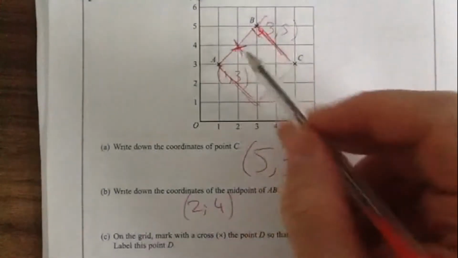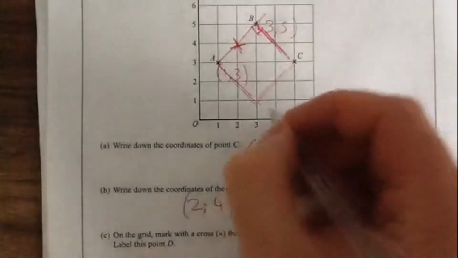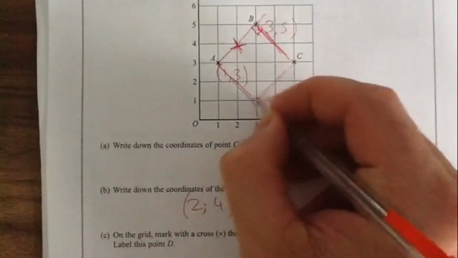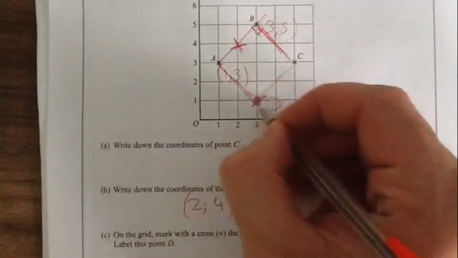Let's double check, all 4 sides are the same length. This is a right angle, that's a right angle, that's a right angle. So all of these, let's label this D. And let's actually even put a cross on it to make sure. Oh, it says a cross. Let's make sure it's a cross.